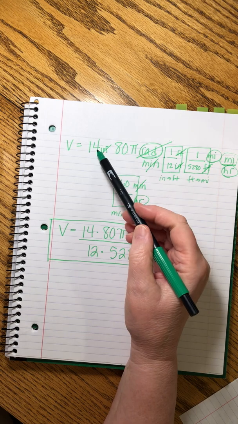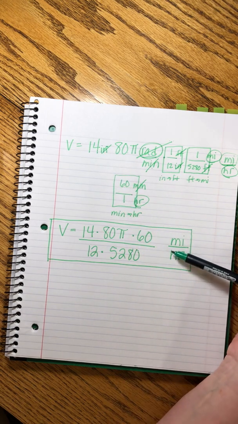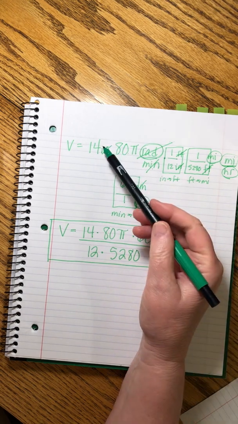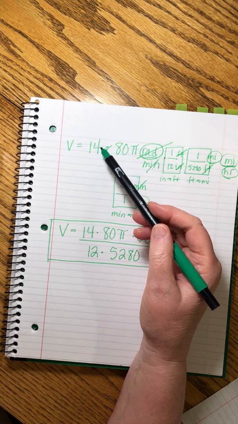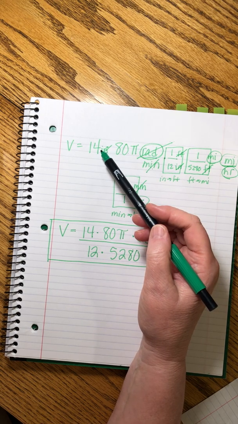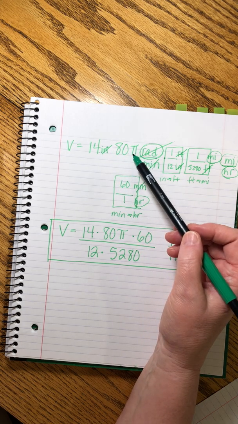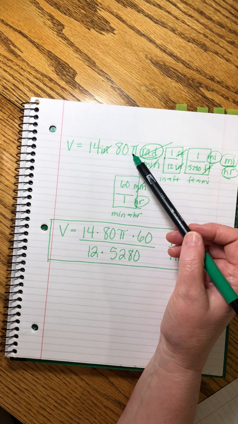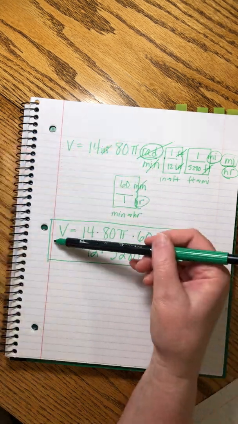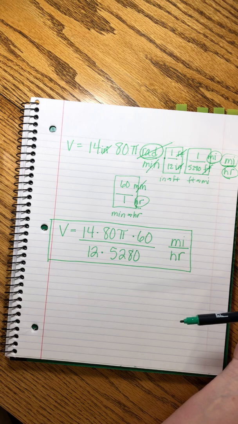But because it's 14 inches in radius, we know that this is its speed. 14 inches long doesn't sound quite right, right? So this accounts for the size of the wheel. This accounts for the rate of rotation. We put them together to find the actual speed. Wow.